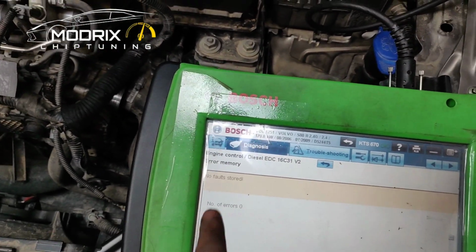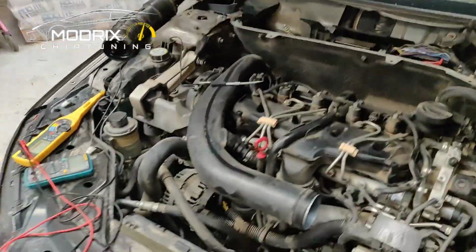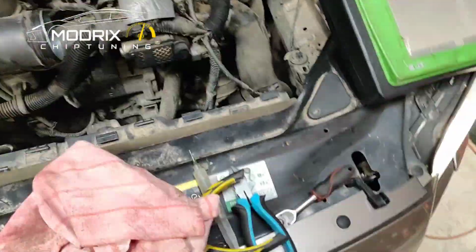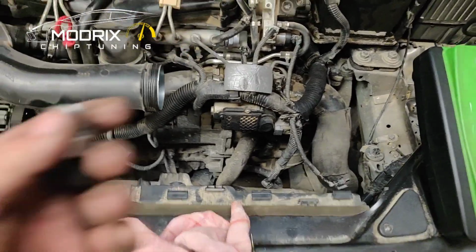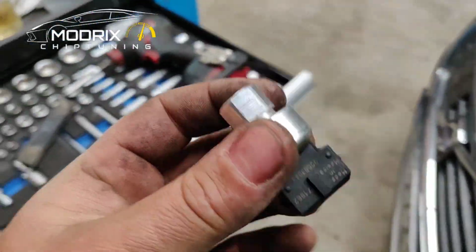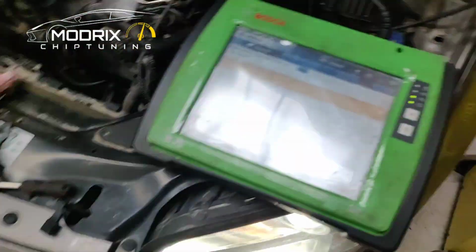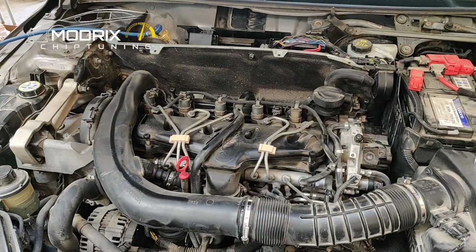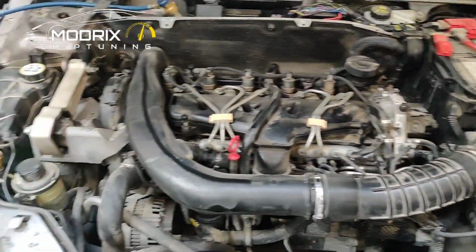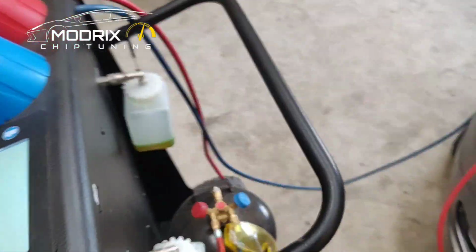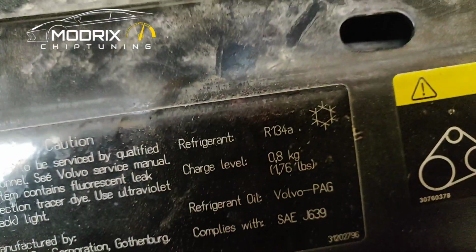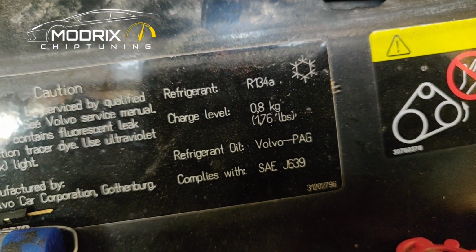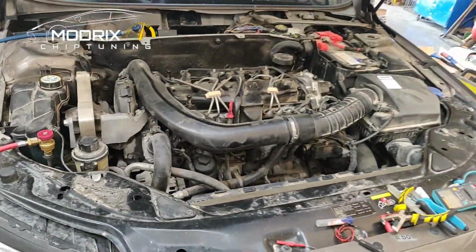But anyway, the most important thing is we get that fault off, and now we can start refilling the air conditioner. Actually that sensor we don't need, so we can use it in some different way if we need it. So let's start to fill up the air conditioner. Okay, we put all parts back together. AC connected. We filled up with 800 of R134a, 0.8 kilograms, it's 800 grams. We filled up with the oil as well, a little bit, and let's start the engine.